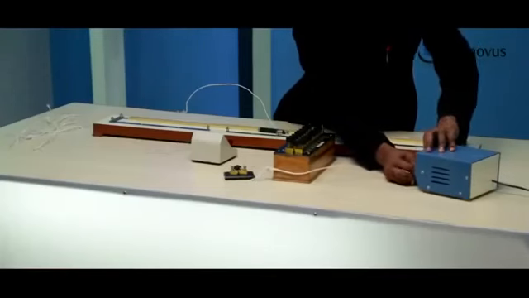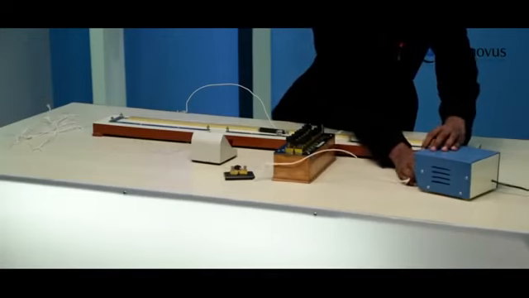Negative terminal of the battery eliminator, I will connect to the other end of the meter bridge wire through a key.